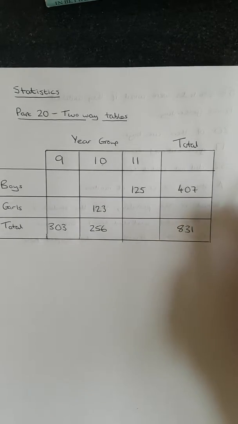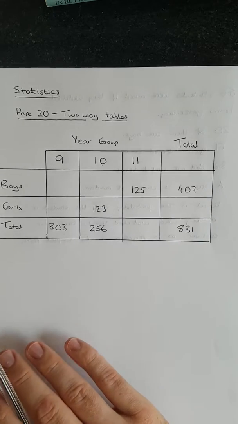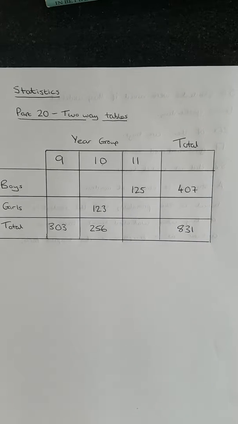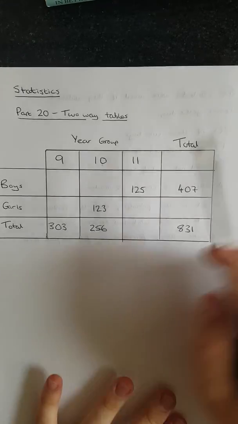So, the only problem with our current two-way table here is there's information missing. Here's how a two-way table works.